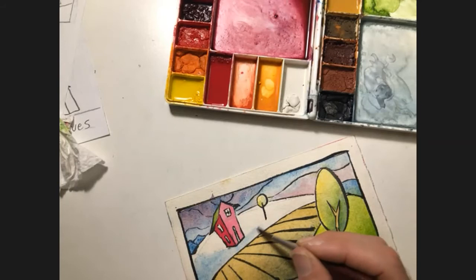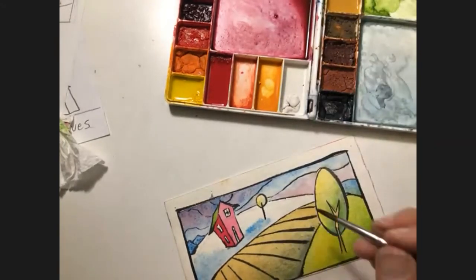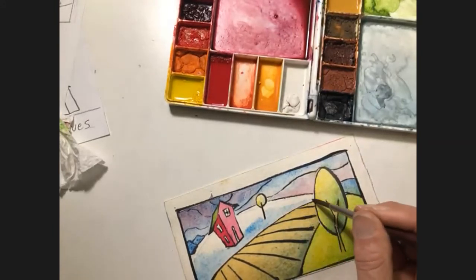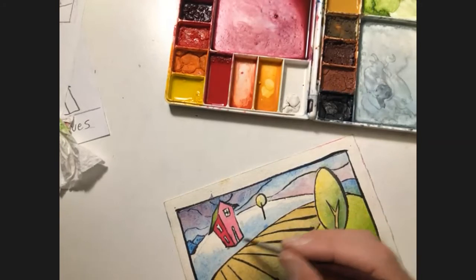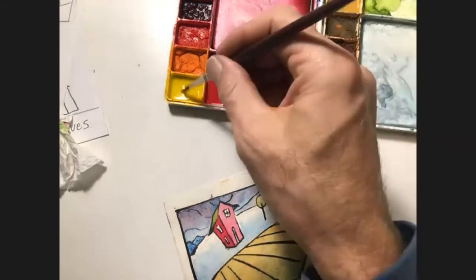Working wet on wet also just makes it much easier to avoid your paint drying too quick, which I definitely need to do for this.